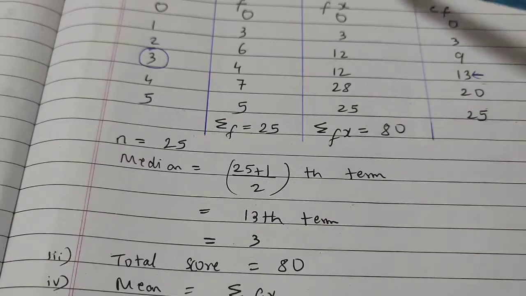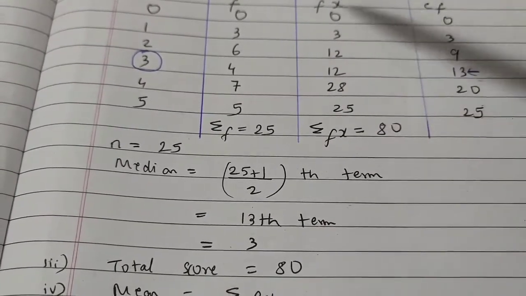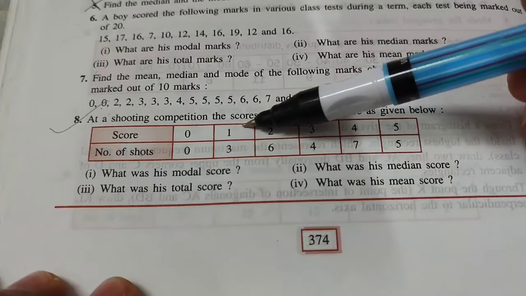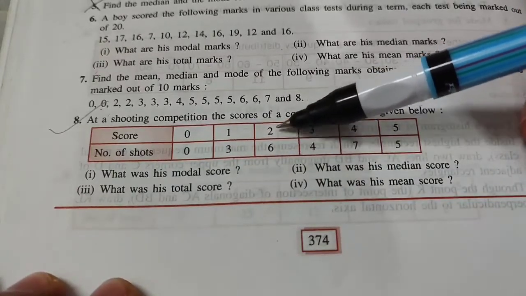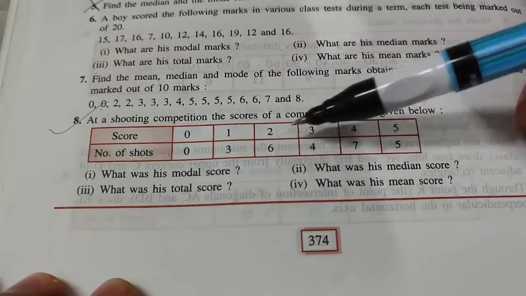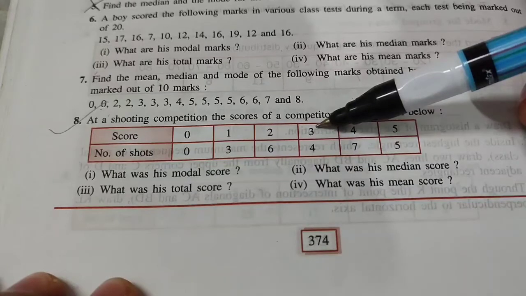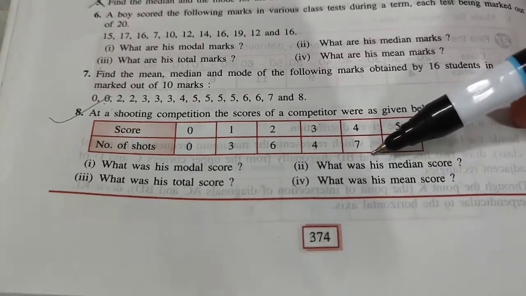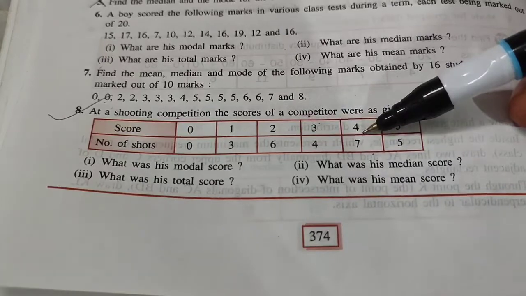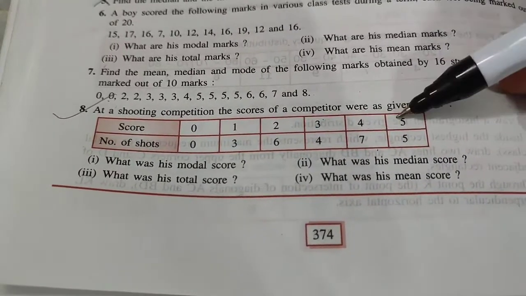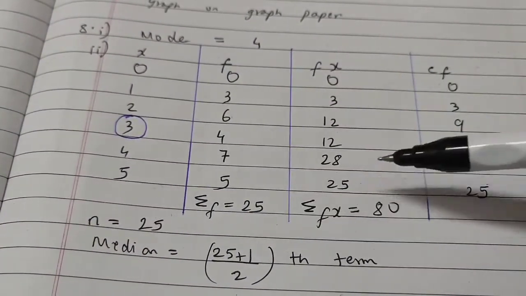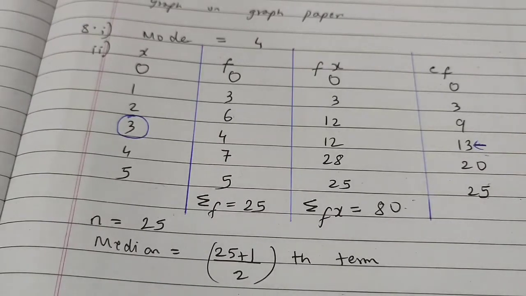Roman number 3, what is the total score? Well, for total score, you'll have to do summation of fx. You see, in a shooting competition, how do you score? There were 3 shots, each got 1 point, so total 3 points. 6 shots, each got 2 points, so total 12 points. 4 shots, each winning you 3 points, so total 12 points. So what are we doing? We're doing f into x. 7 shots and each scoring 4, so totally you got 28 points. And here totally you got 25 shots. So after 25 attempts, your total score came out to be 80 points. That's how shooting competitions take place.